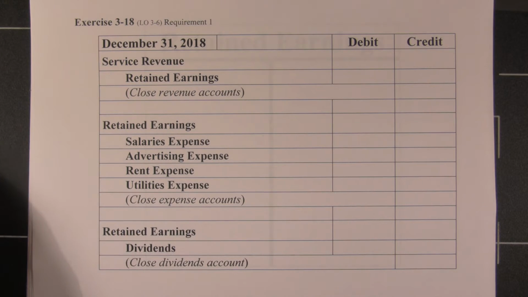Exercise 318 picks up where exercise 316 left off. 316 had us doing a statement of owner's equity and a balance sheet from the adjusted trial balance. Now we're going to do the closing entries and prepare a post-closing trial balance. First things first, let's do the necessary closing entries.